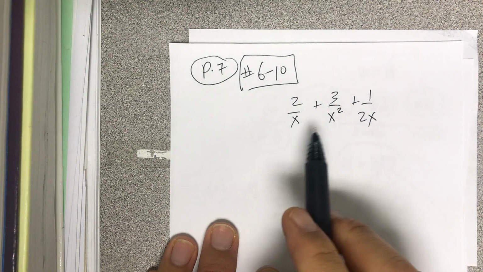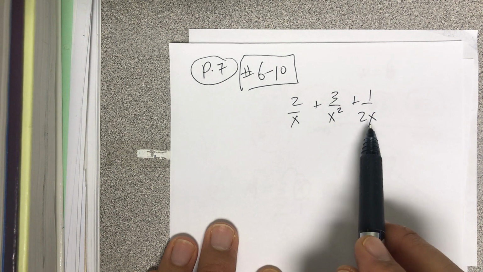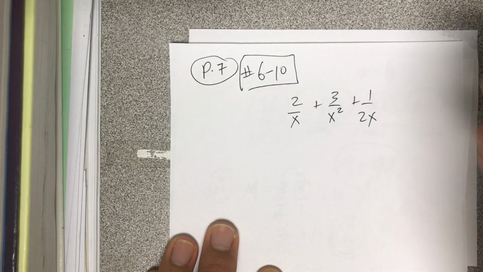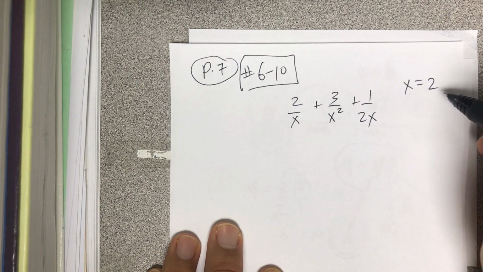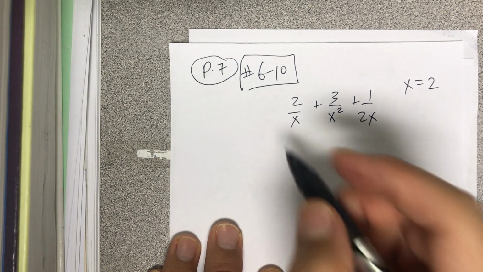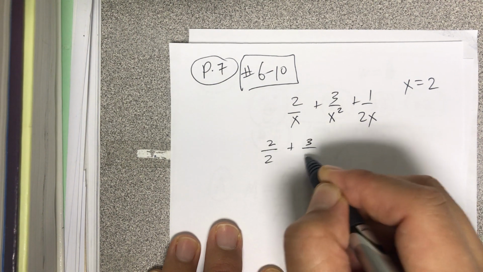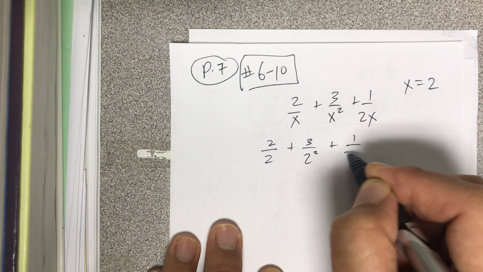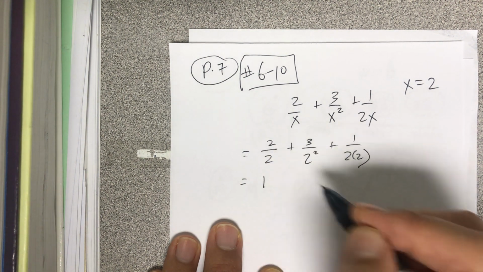All right, for this question, you see that there are variables in the answer choices, and you got a variable here. So a number that we could start off with, easiest number is x equals 2. And you're not going to use x equals 3 because it's going to be a weird fraction on the bottom. So you could start with 2. Every single time you see an x, plug in. So it's going to be 2 over 2 plus 3 over 2 squared plus 1 over 2 times 2, which is going to equal 1.